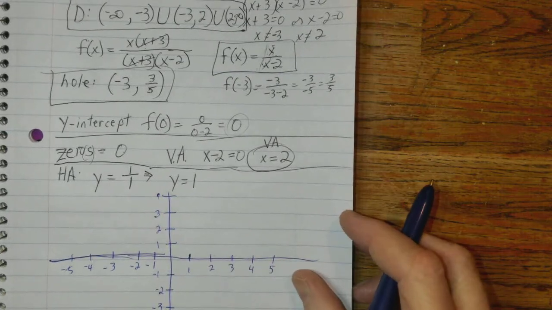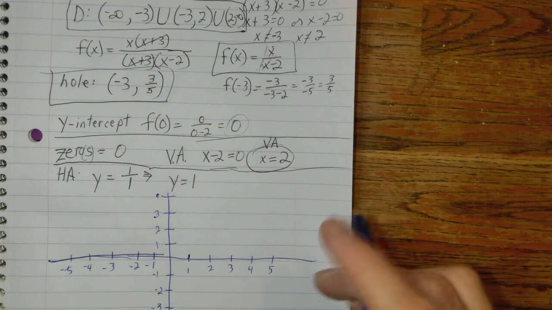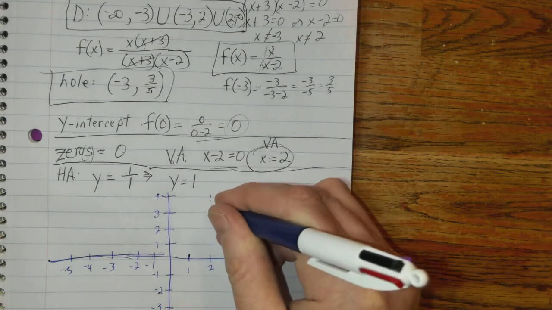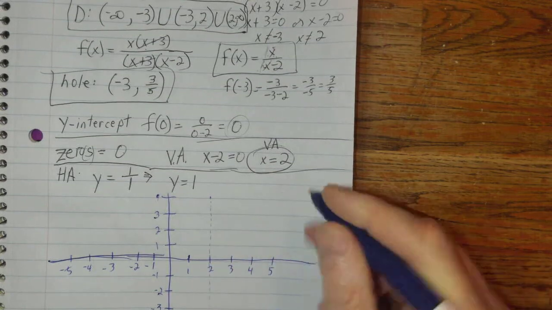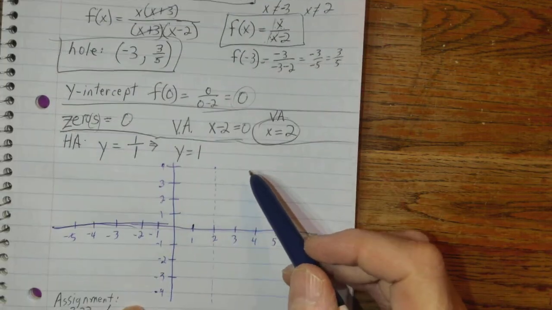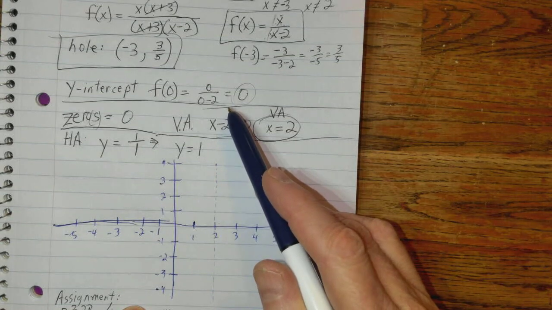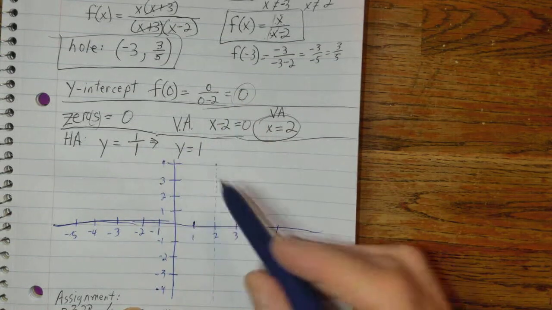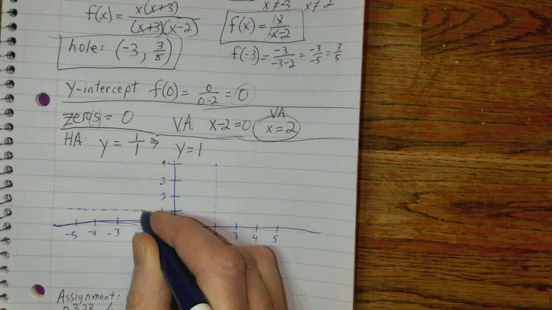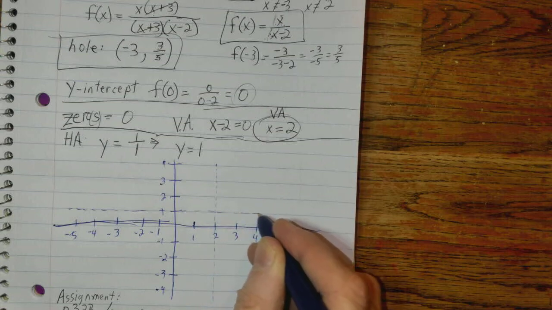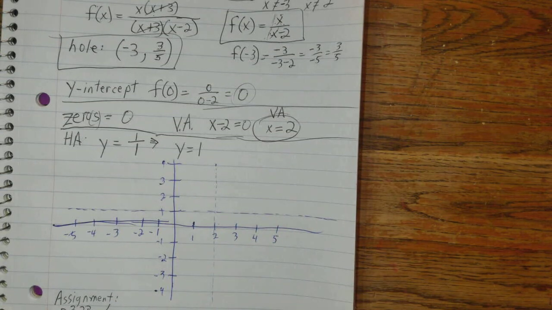Alright, so let's first of all put our asymptotes down. We have the vertical asymptote at 2. That's an electric fence, remember? And we have the horizontal asymptote, y equals 1. Let's put our zeros down.